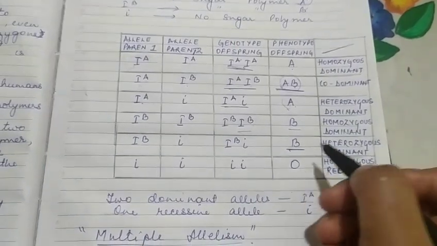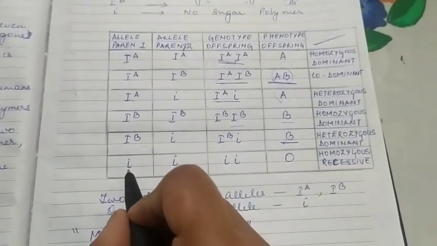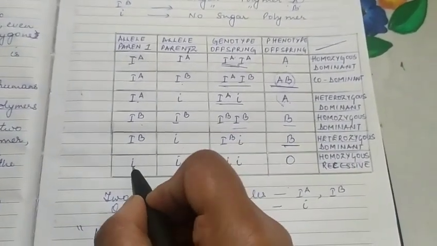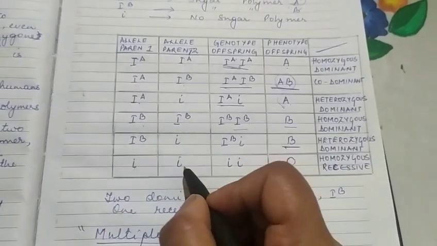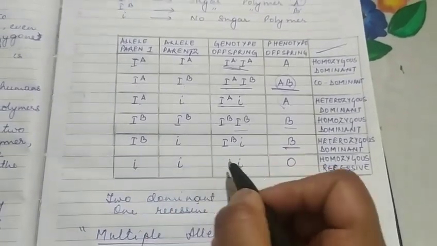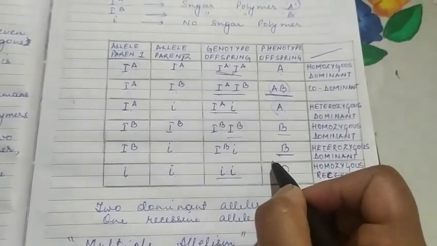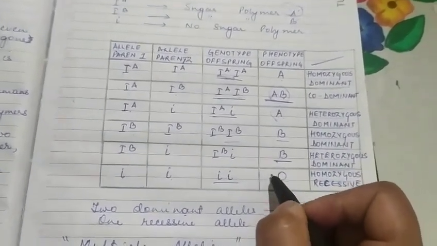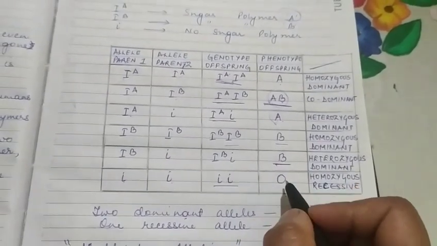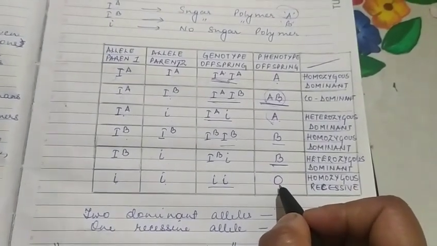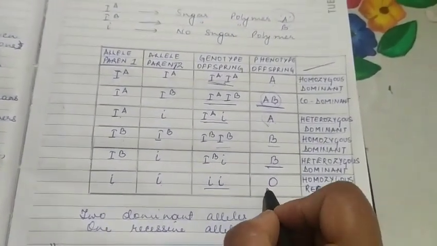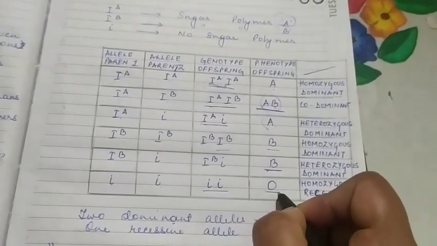Then in the sixth type, one parent gives small i and the other parent also gives small i. The combination is small i small i, and on the surface of the plasma membrane of the RBC, no antigens are present. It was categorized as O type blood group.